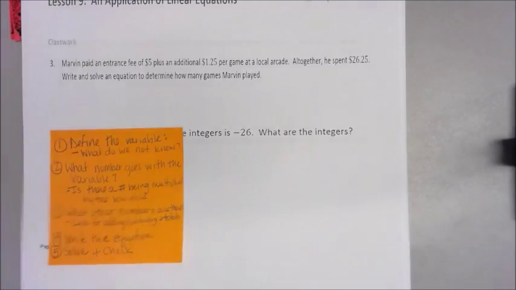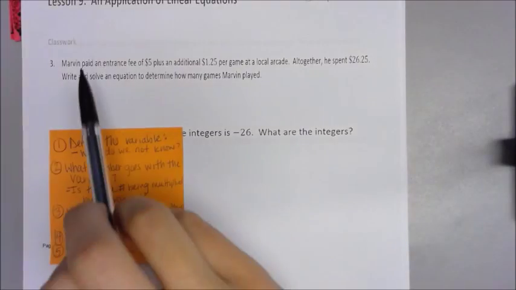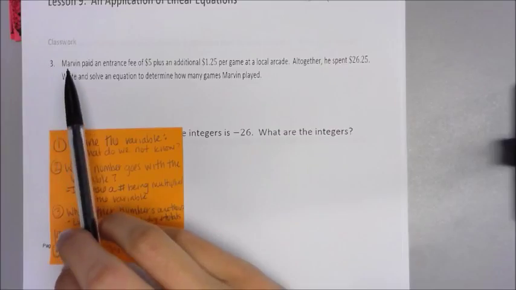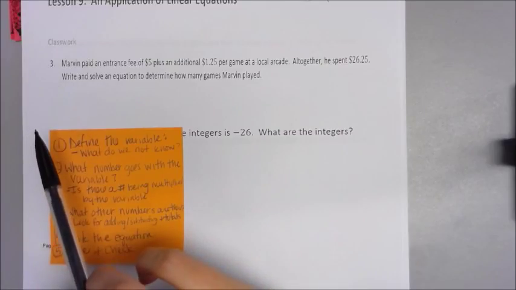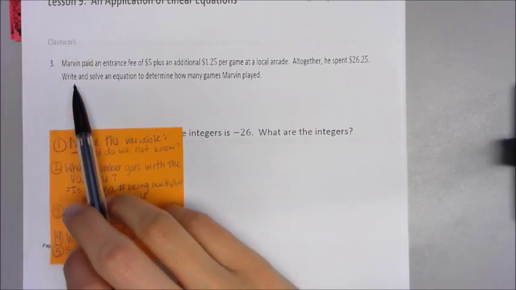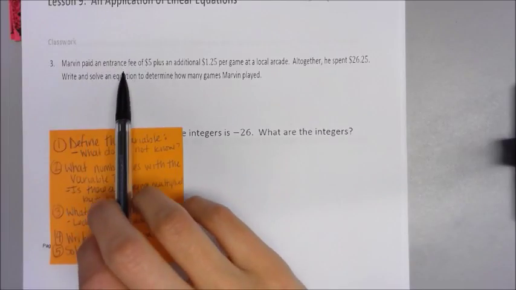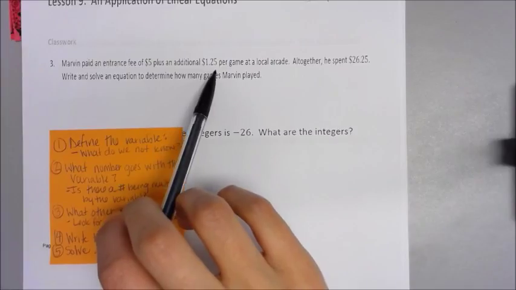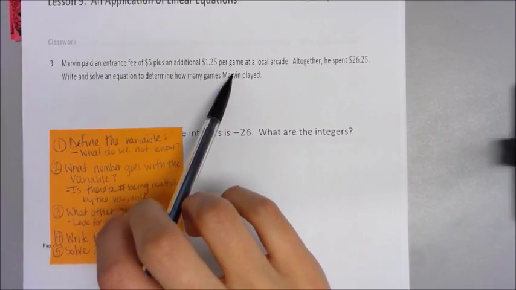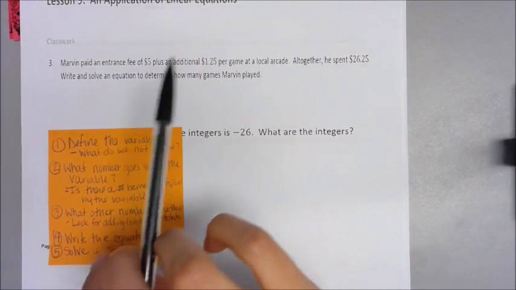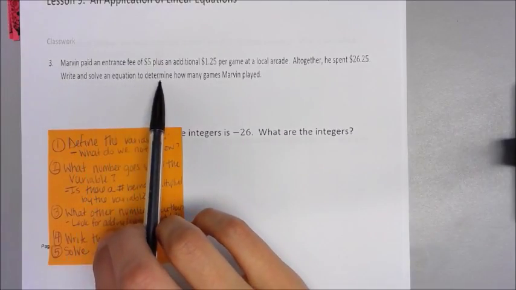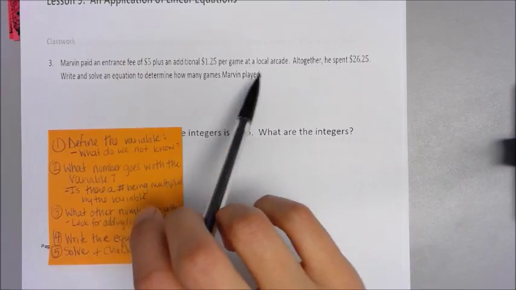So we're going to look at our first example. This is lesson 9, problem number 3 in your binder. So you're going to look at lesson 9, problem number 3 in the classwork part of your binder. And it says Marvin paid an entrance fee of $5 plus an additional $1.25 per game at a local arcade. Altogether, he spent $26.25. We need to write and solve an equation to determine how many games Marvin played.